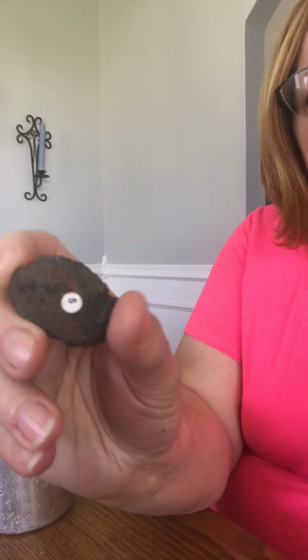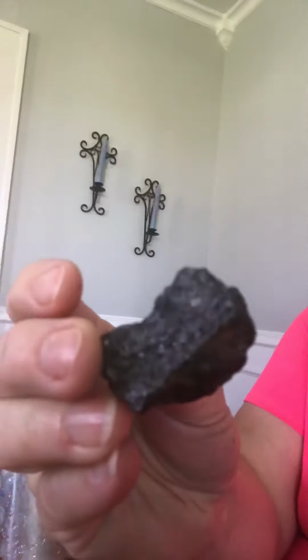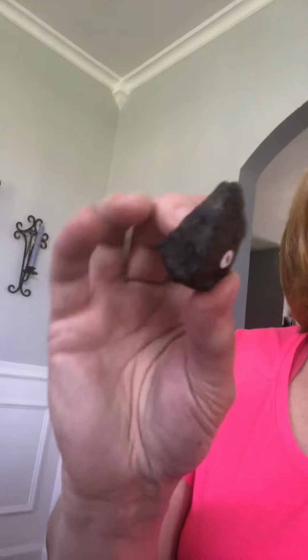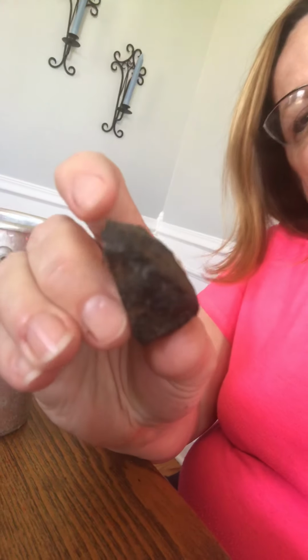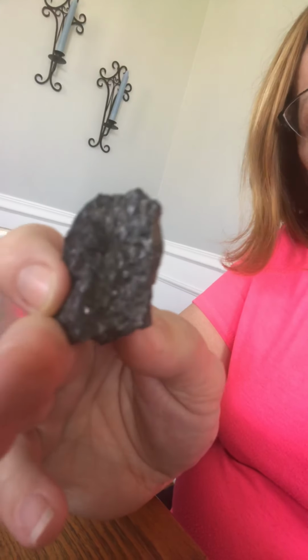First mineral is mineral number 5, and if you look at it really close, you can see it's got a little bit of sparkle. To identify a rock, the first thing you need to do is note its color. This one happens to be dark gray in places, black in places, and even in some places it's a little bit brown. If I could turn my camera around so you could see a light, you could see brown all around right here.